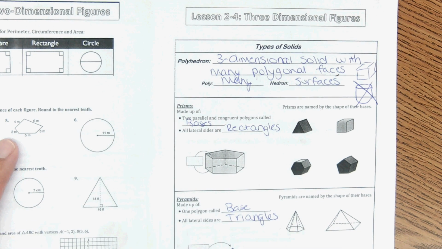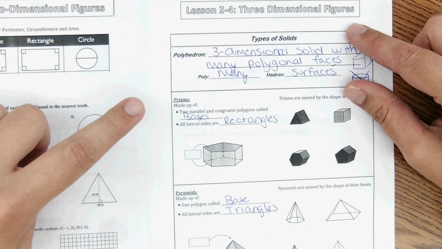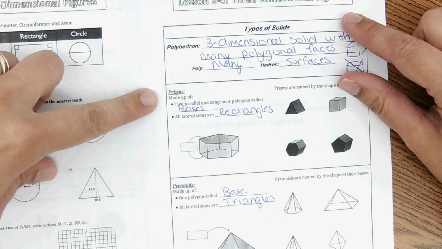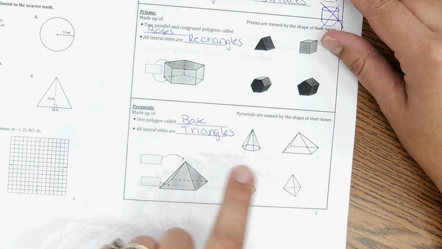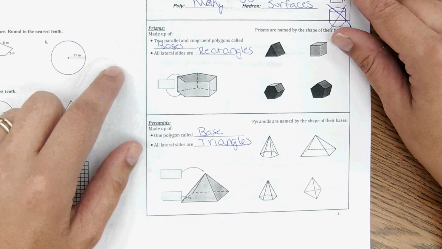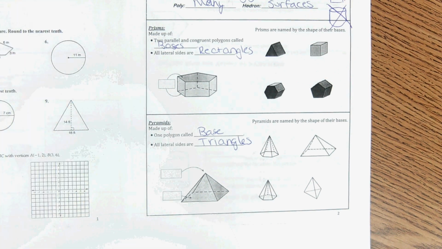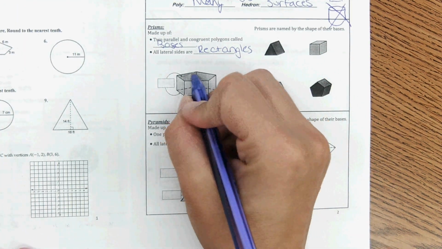Okay, so that is a polyhedron. The two types of polyhedrons we're focusing on are prisms and pyramids. To me, pyramids is easy because I always think of the Egyptian pyramids. It looks like this. And then prisms have two parallel and congruent polygon bases.